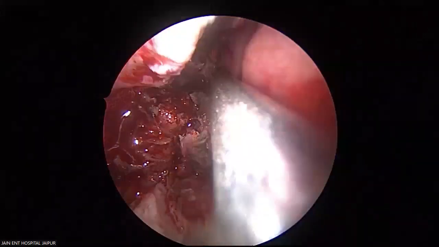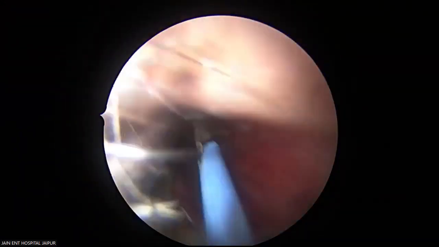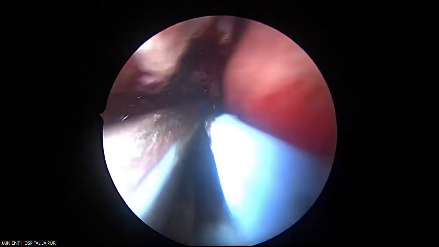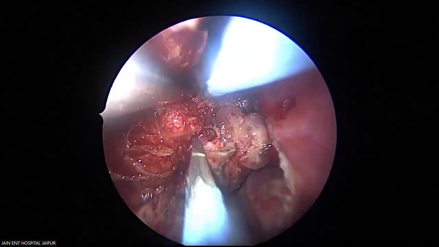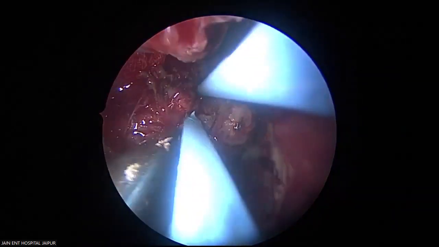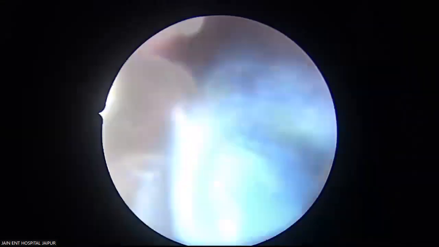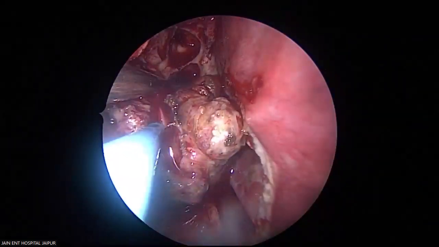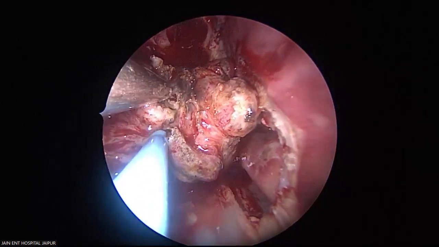Now what I'll do, before dividing with the coagulator, I'll take additional help from the bipolar here. See this bipolar? I'm using the bipolar at this bottleneck.